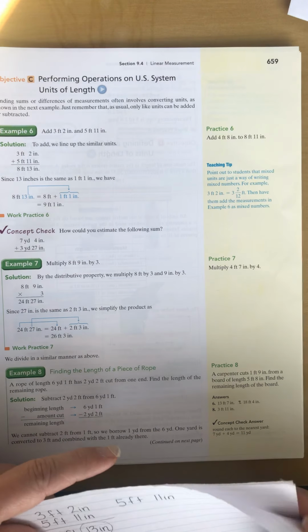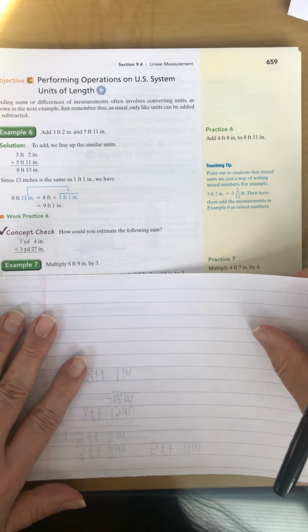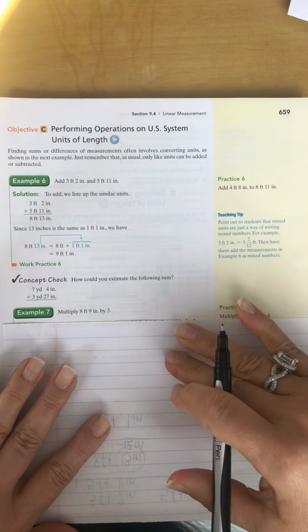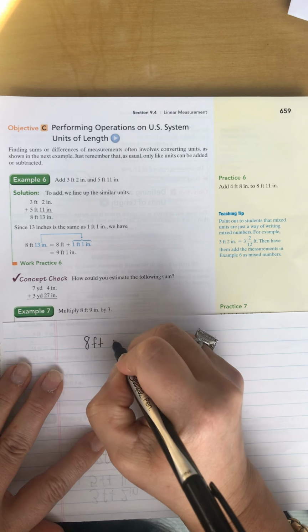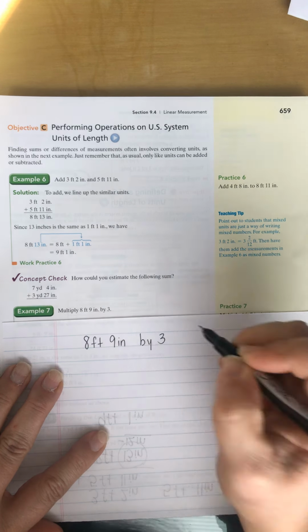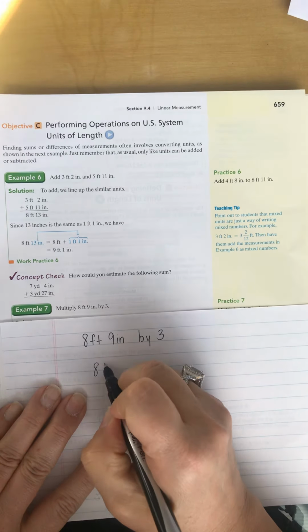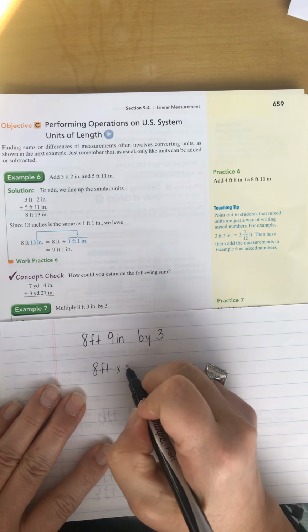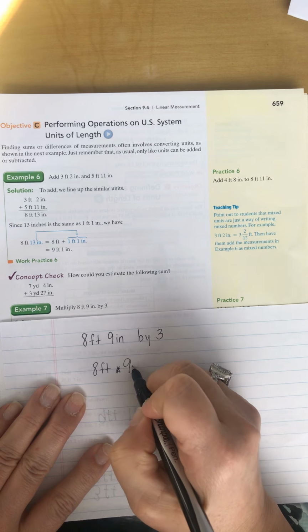Okay? What if we're asked to multiply different measurements by a number? So this is asking you to multiply 8 feet 9 inches by the number 3. So let's say you had a measurement and you have 3 of them. So you obviously are multiplying 8 feet 9 inches.